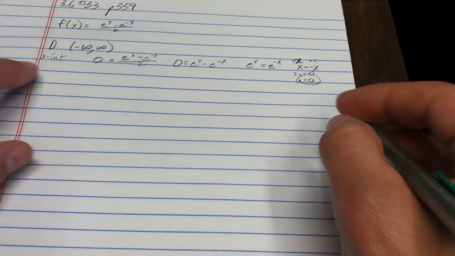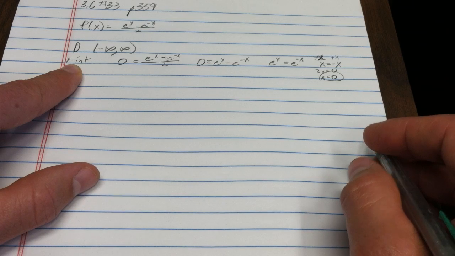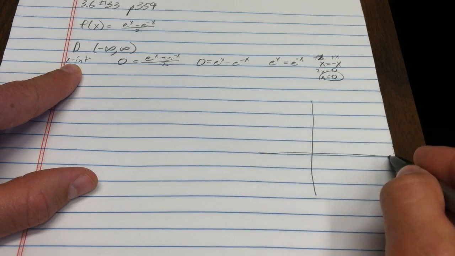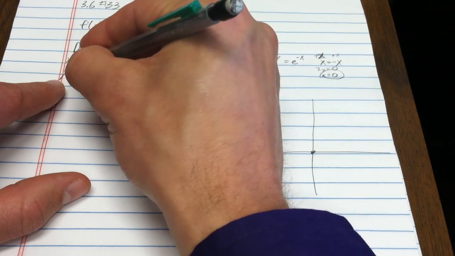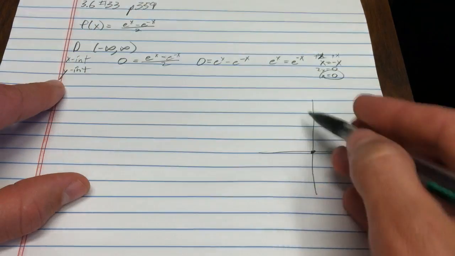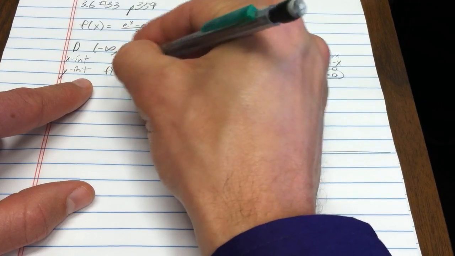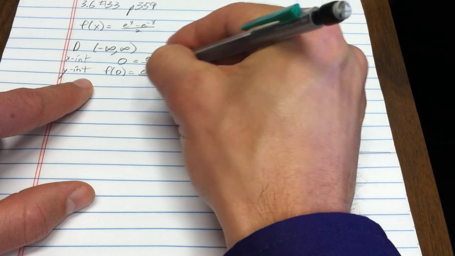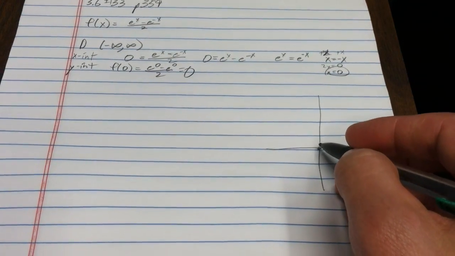So what is the x-intercept? The x-intercept is 0. If I was going to start a graph right here, the only place I'm going to cross the x-axis is at 0. I can just guess what my y-intercept is going to be. Where am I going to cross the y-axis? It's going to be 0. But if you wanted to, you could type in f(0). That's e^0 minus e^0 over 2, which is 0. How about that? There's the x-intercept and the y-intercept.